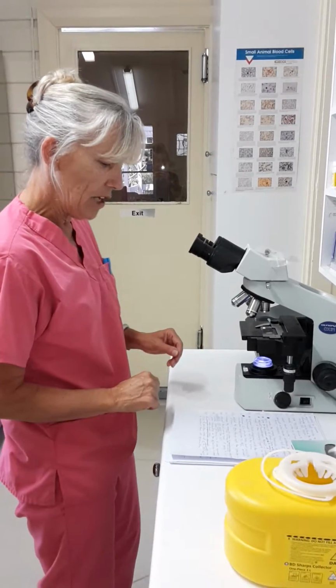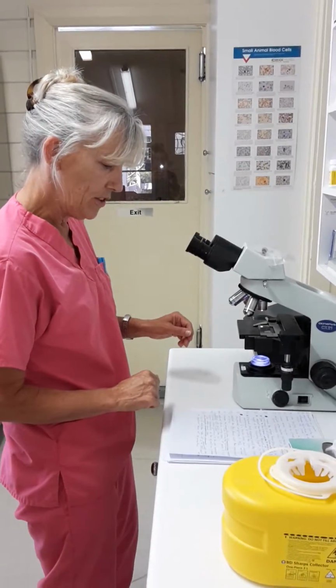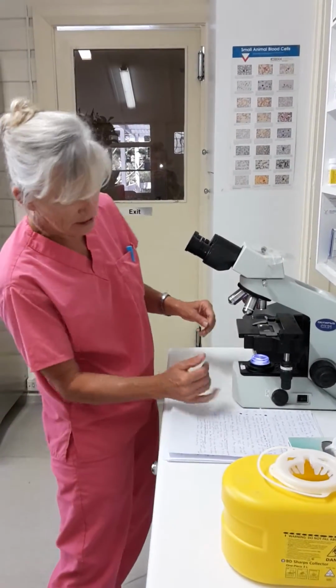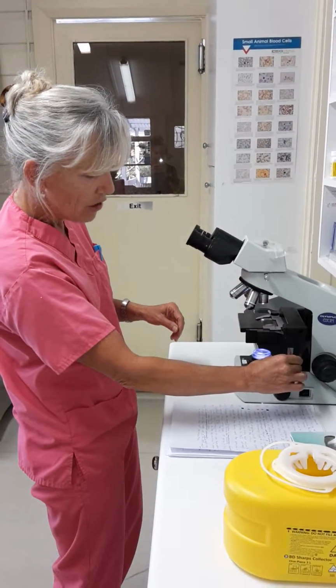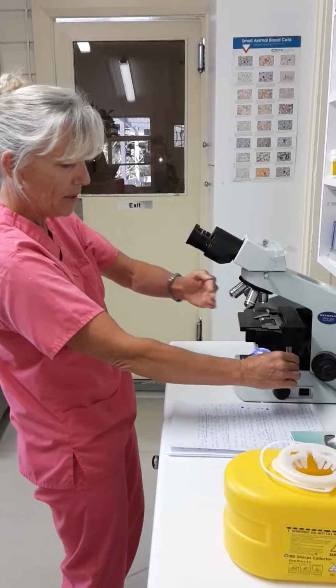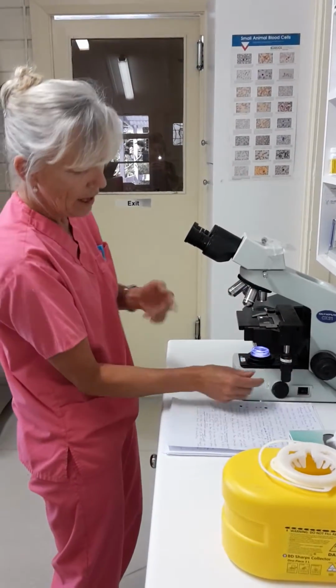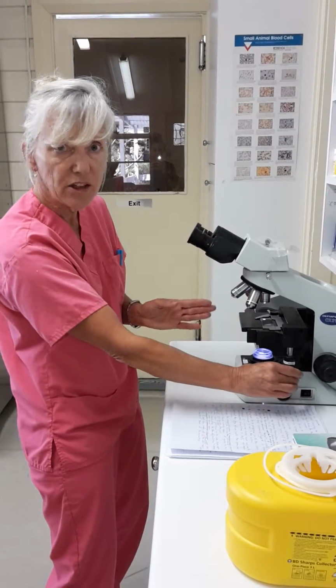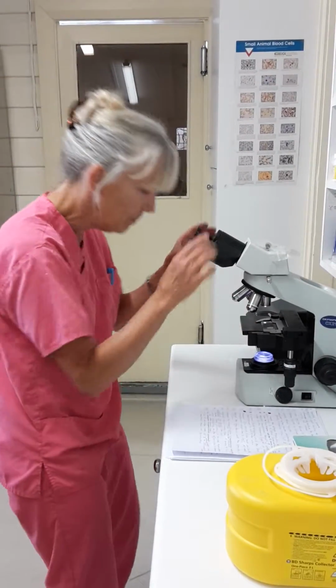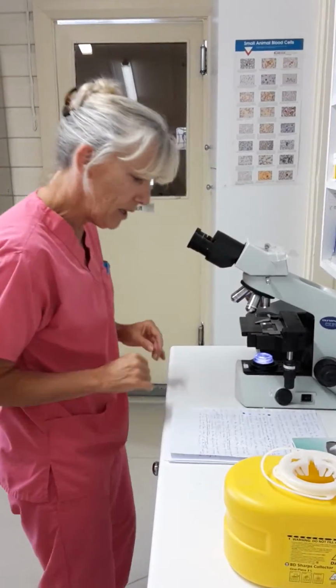We then move the stage via the translation knob so that the specimen is in view. This is the translation knob here, and the larger one is going to move our slide up and down the stage, and the smaller one at the bottom is going to move it from side to side so that we can get to the edge of our specimen. Having a look at that is nice.